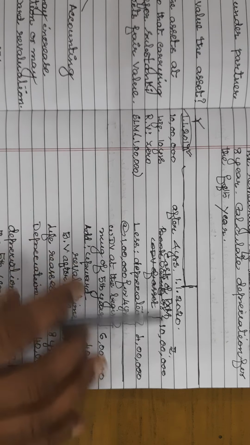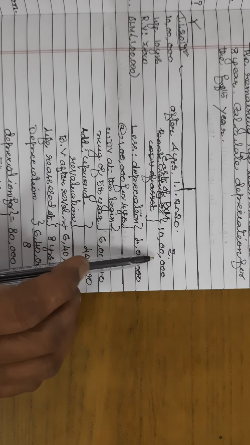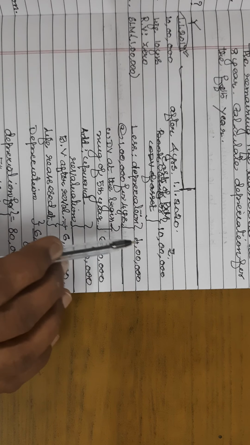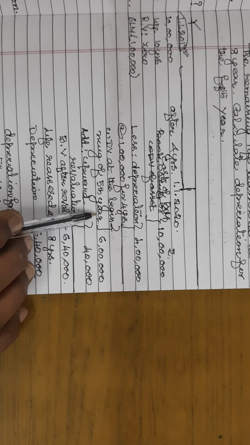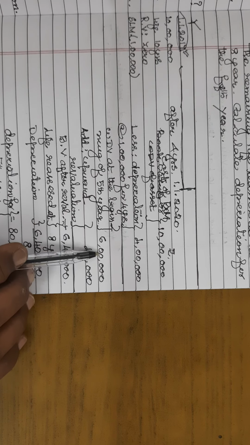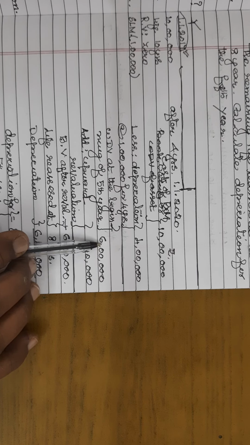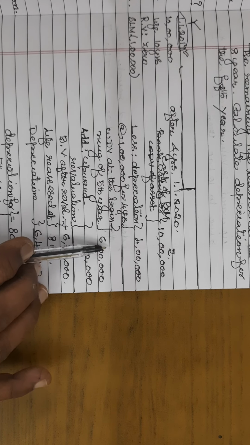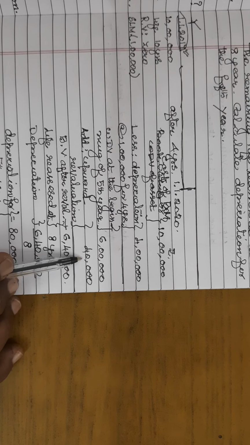Now after 4 years, my asset was at a cost of 10 lakh rupees, with depreciation charged for 4 years of 4 lakh rupees. So the book value at the beginning of the fifth year would be 6 lakh rupees. At this time they revalued the asset in the upwards direction. It means there is an increase in the value of the asset, so that increase is added.